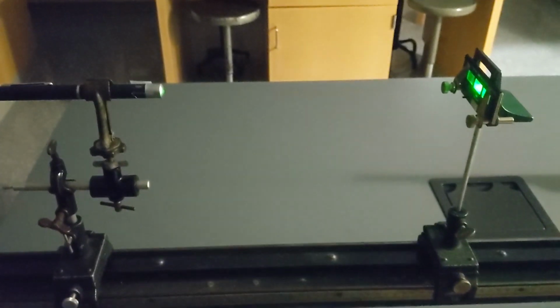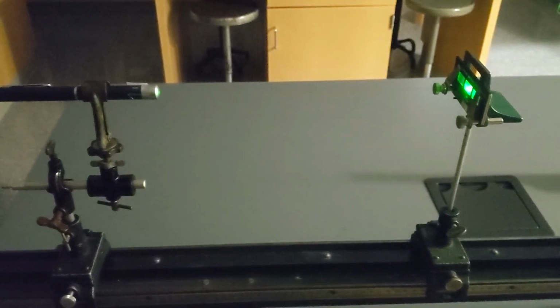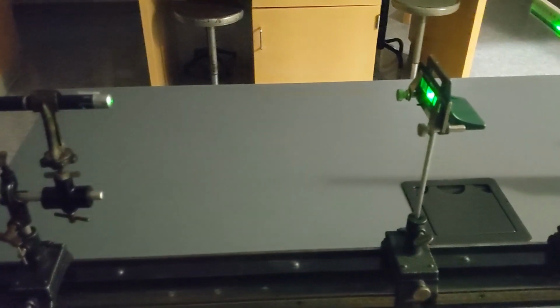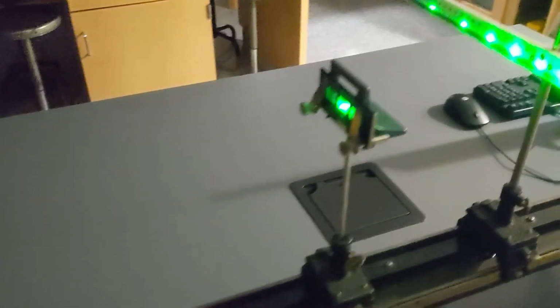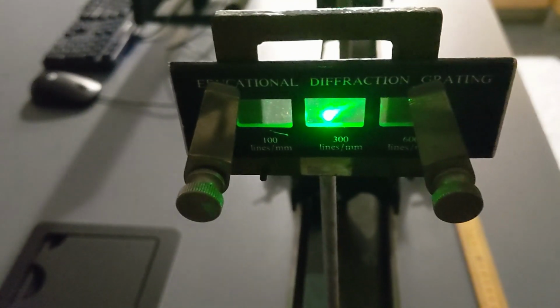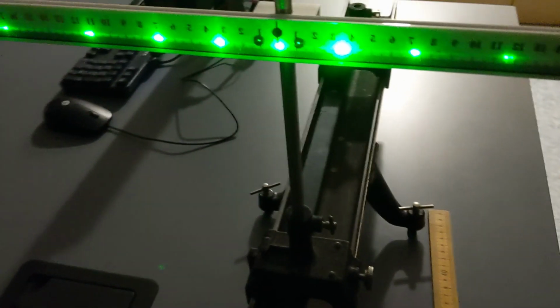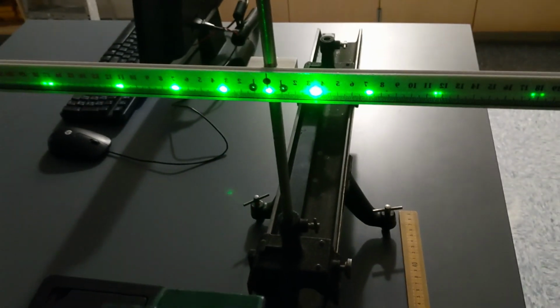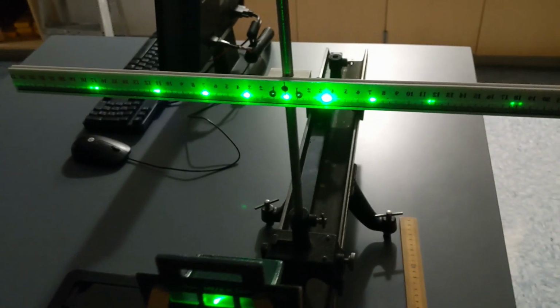Here we have the green laser set up in pretty much the same position and configuration as the red laser, with the same diffraction grating that we've been using, 300 lines per millimeter. Here we see most of the diffraction pattern.